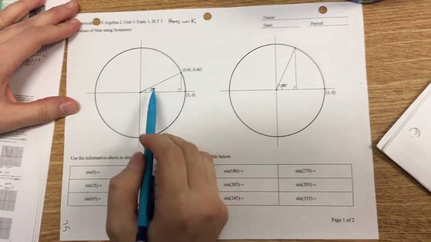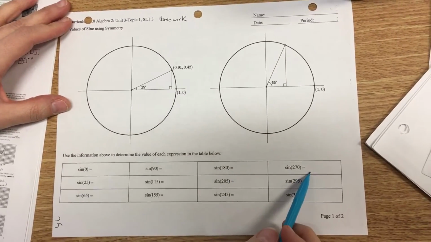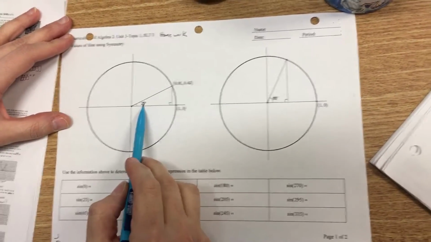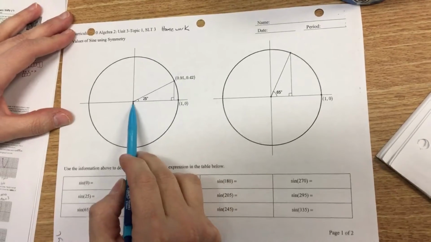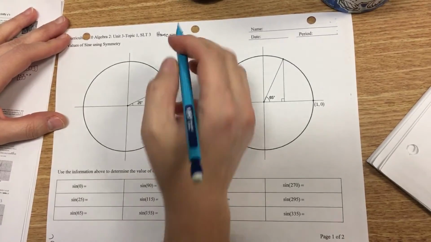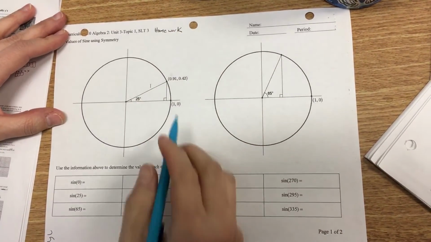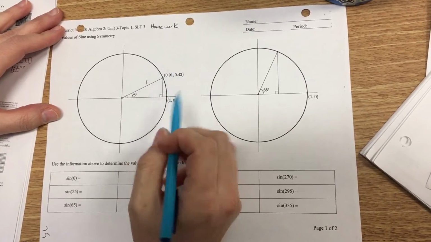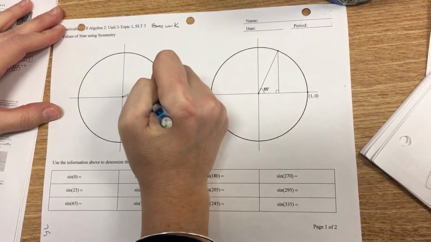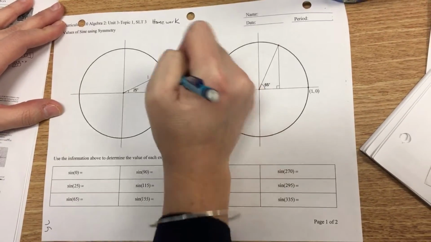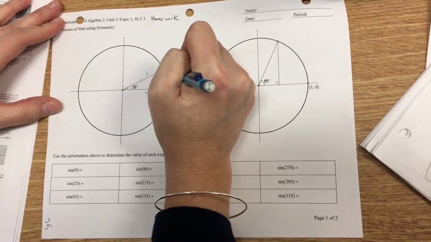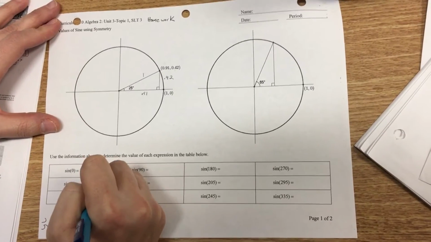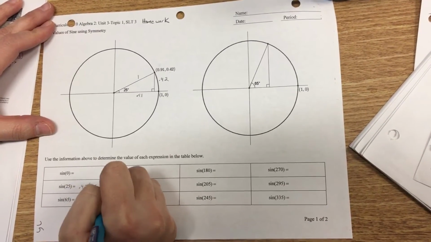Here we go. When I look at the first four, we did those in class. Look in your classwork. When I go to sine of 25, here's my 25-degree angle. This circle has a radius of 1. That tells me the hypotenuse is 1. This point on the circle is labeled 0.91, 0.42. So I know that the x value is 0.91. That's the adjacent side. I know the y value is 0.42. That's the opposite side. So the sine of 25 will be 0.42 over 1, which is just 0.42.